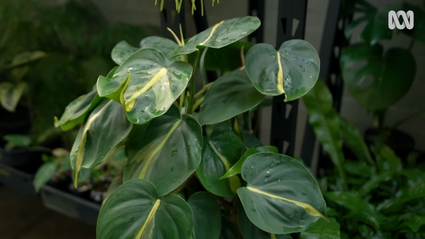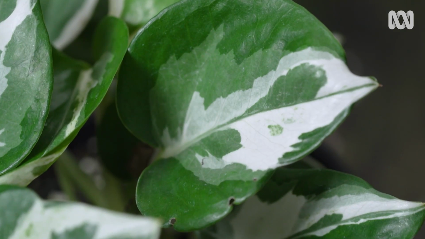Variegation is a window into how plants grow and how they react to the environment. And I think something a little special to add to our collections.